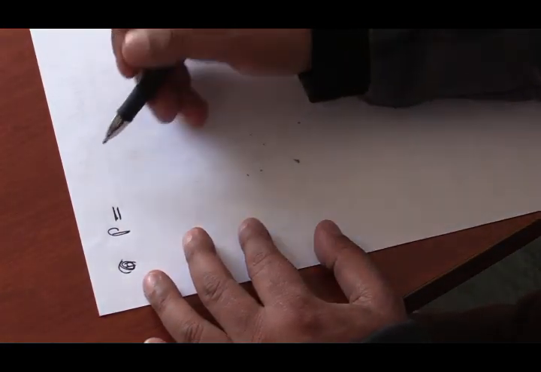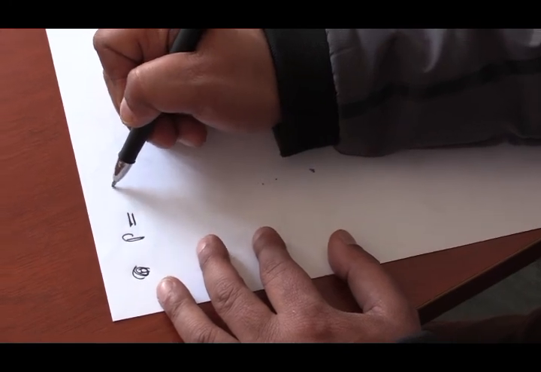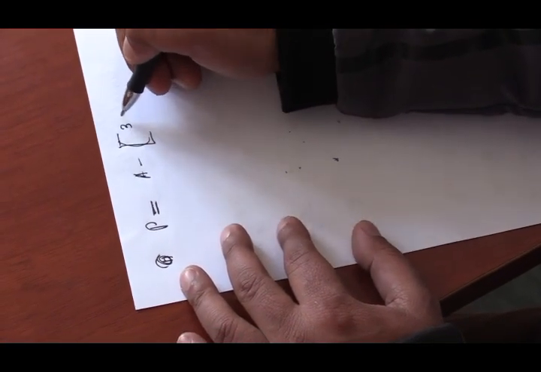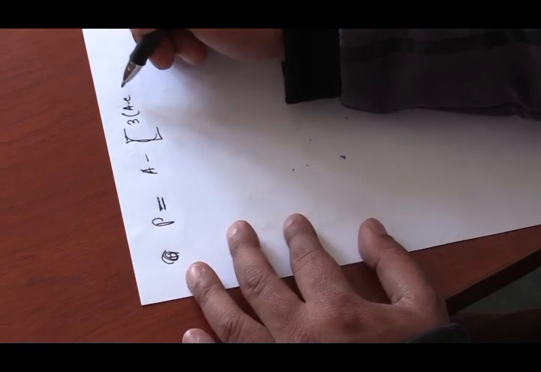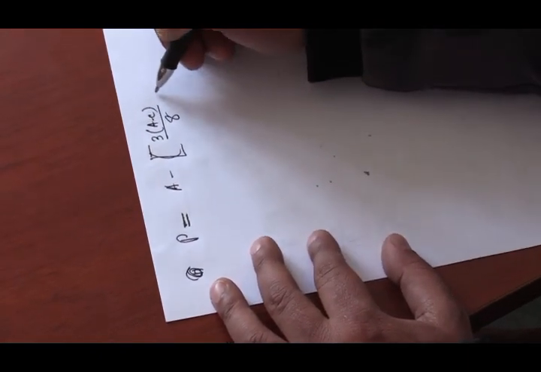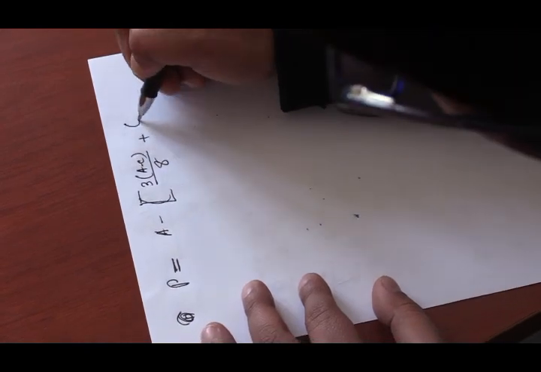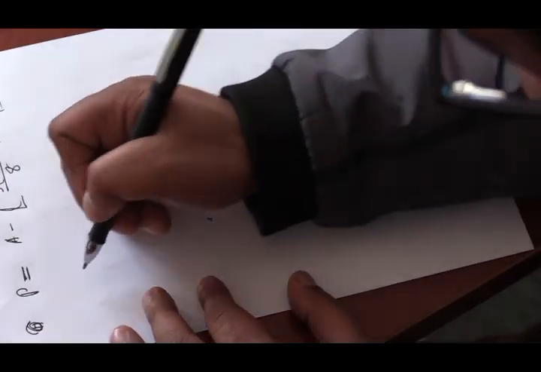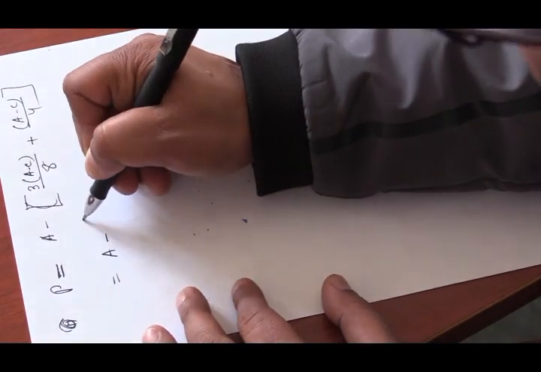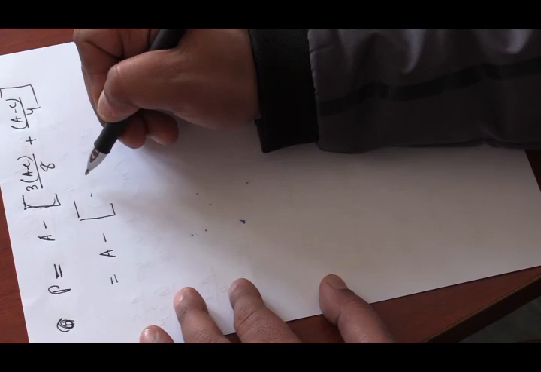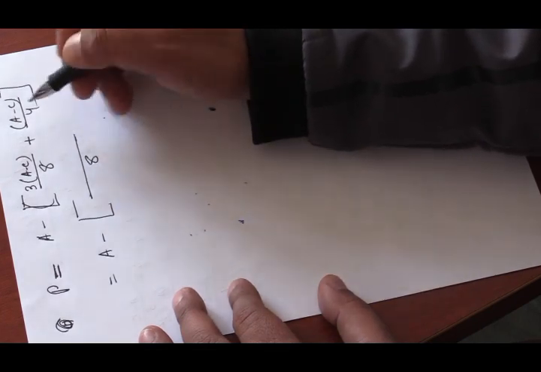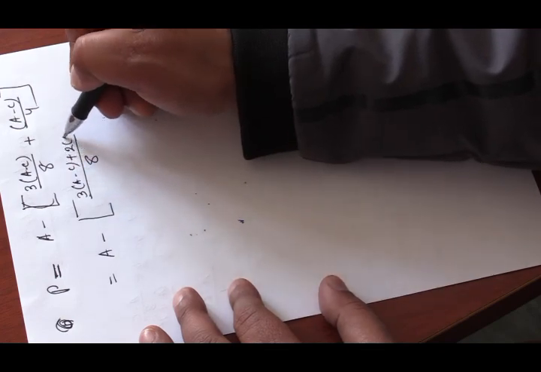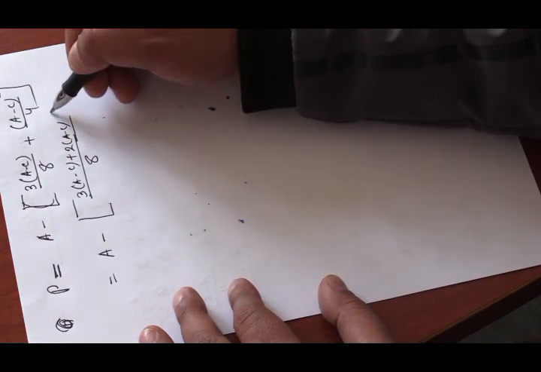The market price will be A − 3(A − C)/8 − (A − C)/4, which equals A − (3(A − C) + 2(A − C))/8.